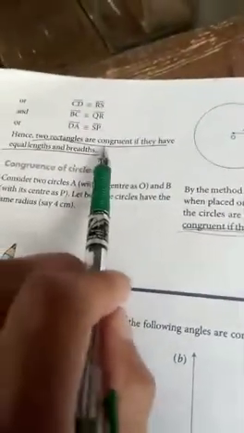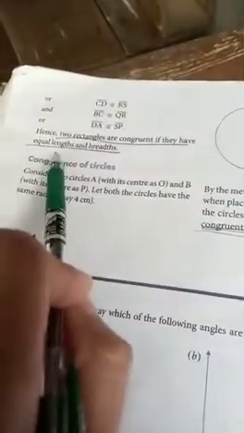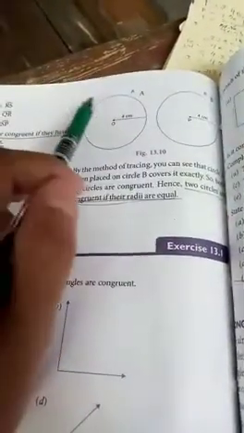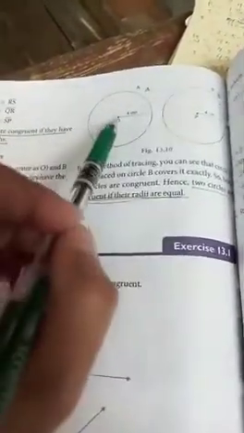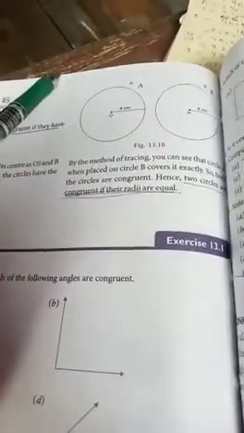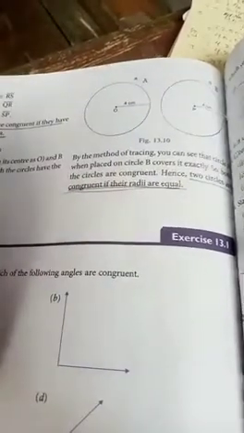Okay, so here you can say that two rectangles will be congruent if their lengths are equal and their breadths are equal, because the angles we know are already equal, each 90 degrees. Then even two circles will be congruent if the radii are the same. If we have two circles and their radii are the same, they will be congruent to one another. If the radii are not the same, they will not be congruent.